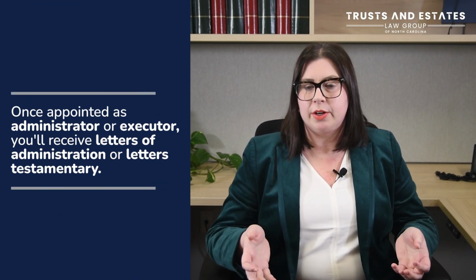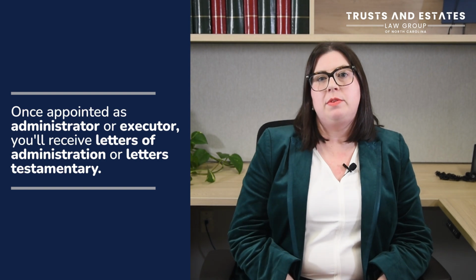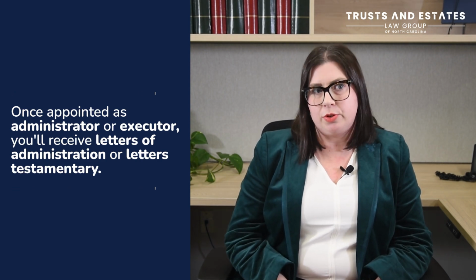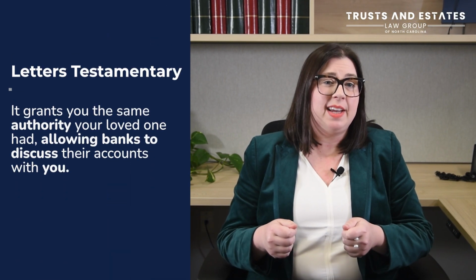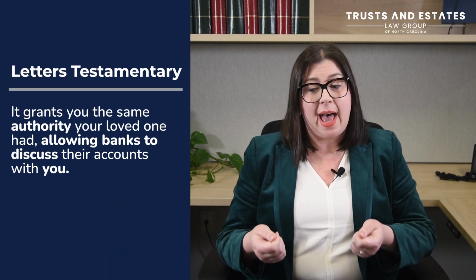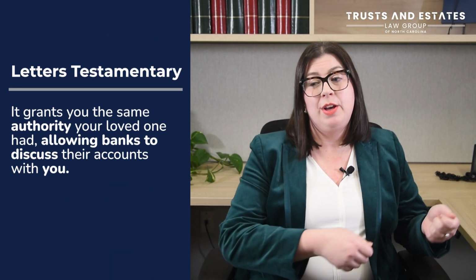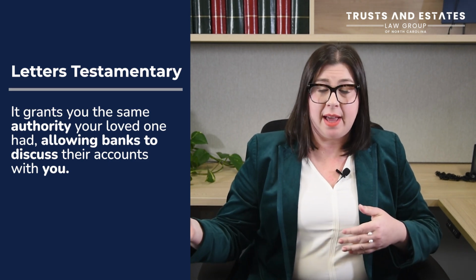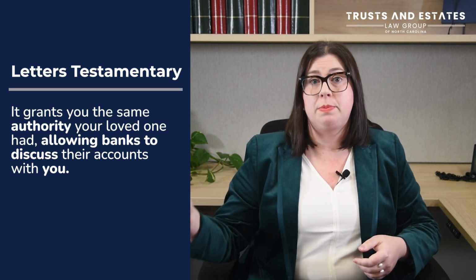When the clerk appoints you as the personal representative, so the administrator or the executor, they'll issue what's called letters of administration or letters testamentary. It's called letters, but it's just one piece of paper, and it gives you all of the power that your loved one would have had. So basically, any bank account they had, you have that paper now, so the bank will speak to you about that account.